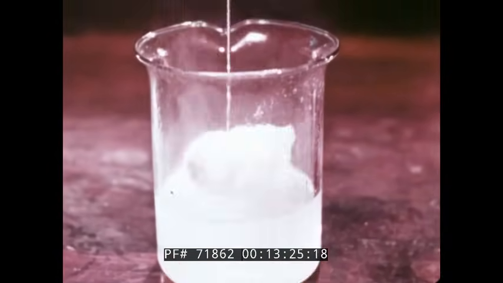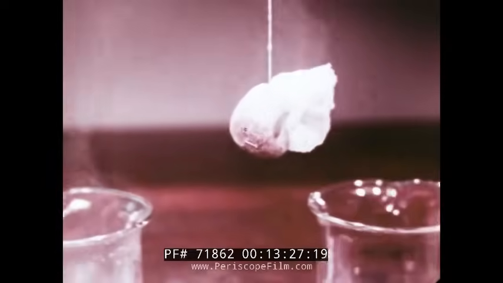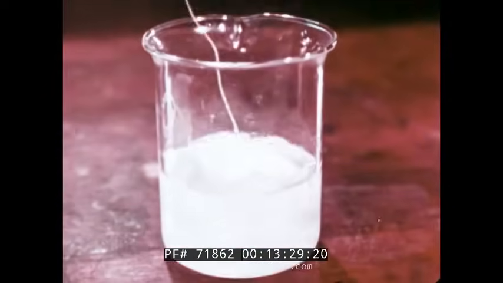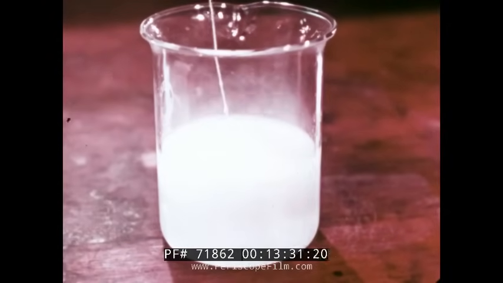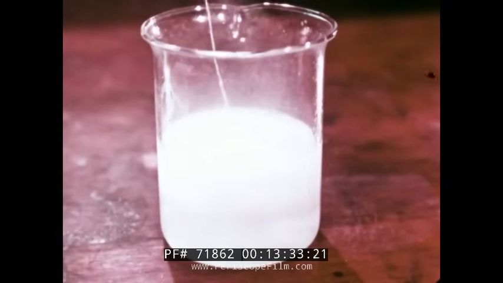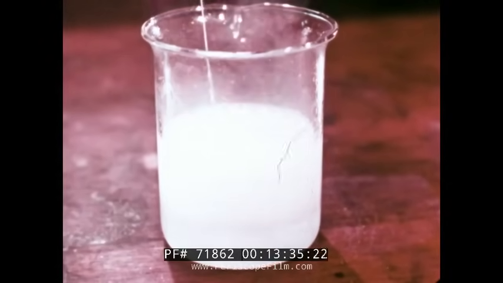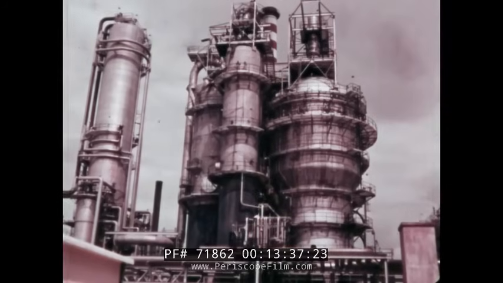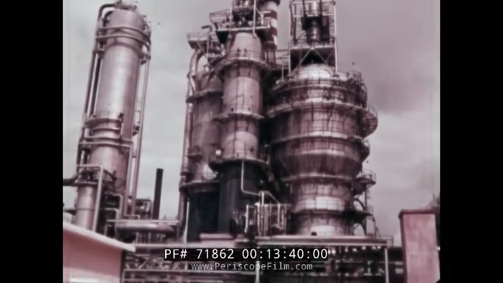When the reaction is complete, the catalyst is unchanged and can be used again. Many catalysts are used in a refinery. One of the most important uses is a catalytic cracking unit, a cat cracker.